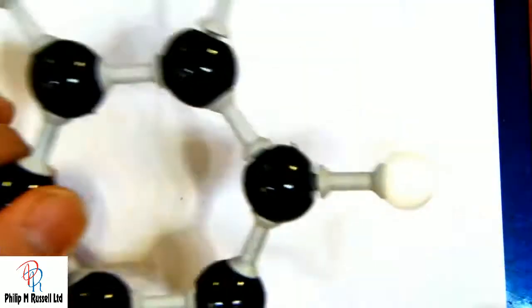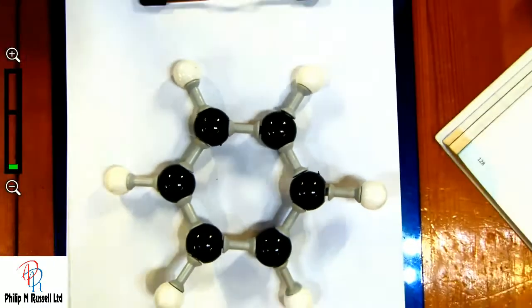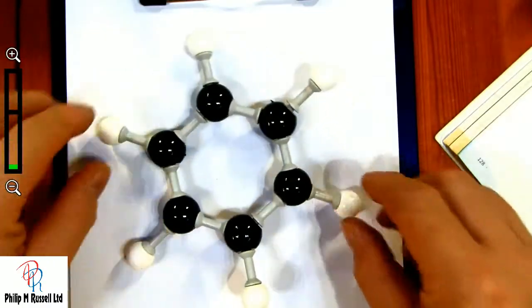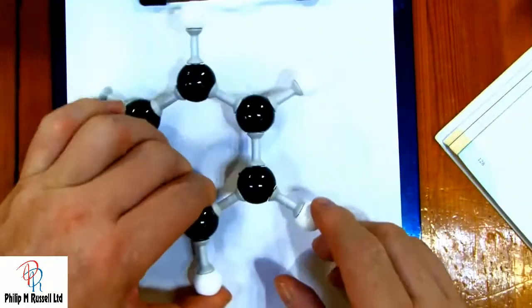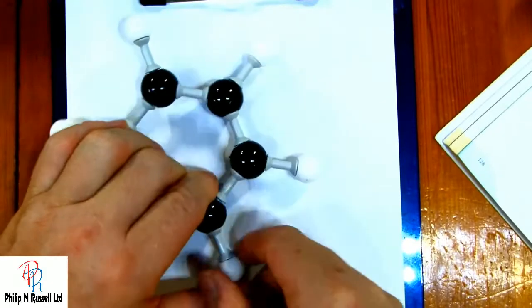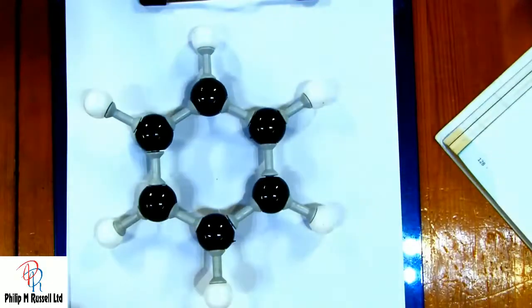We can look at the benzene as this type of ring instead, where we can try and cope with it in a slightly different way. Right, so these bonds are just bigger so we can see what's going on.